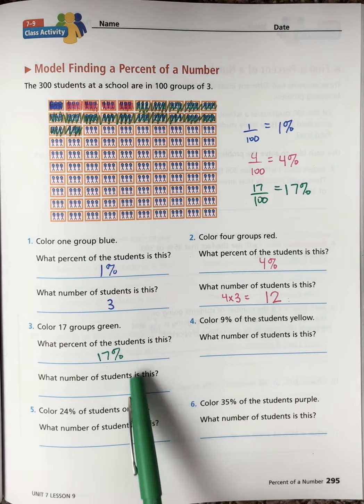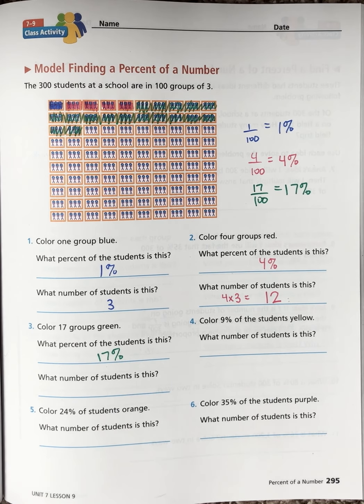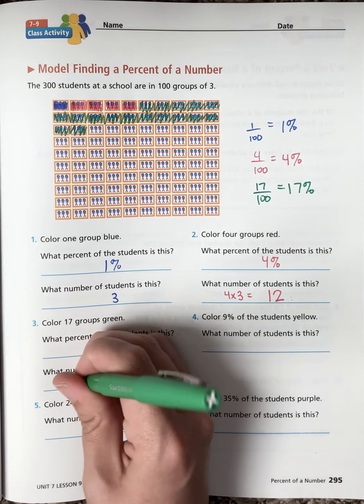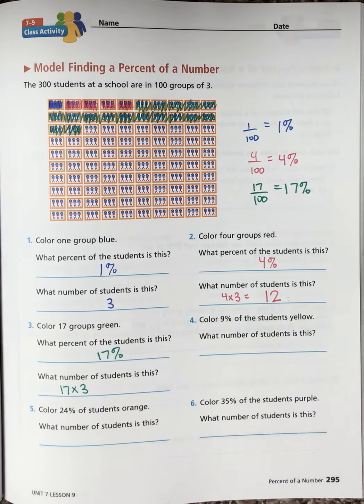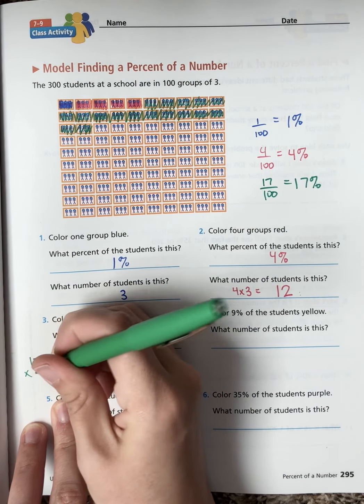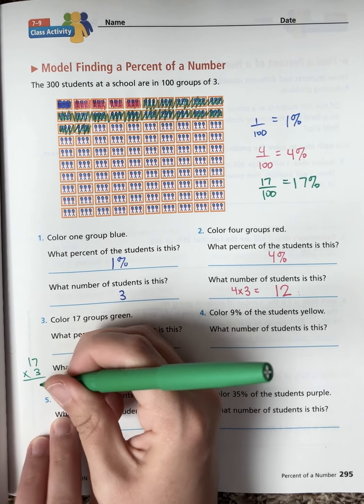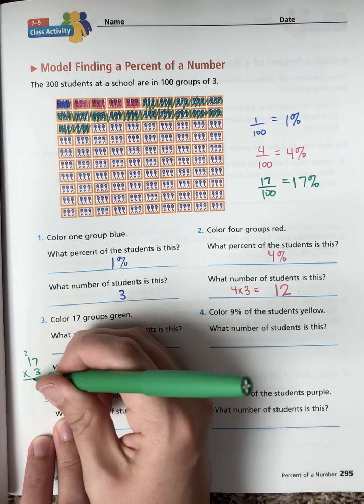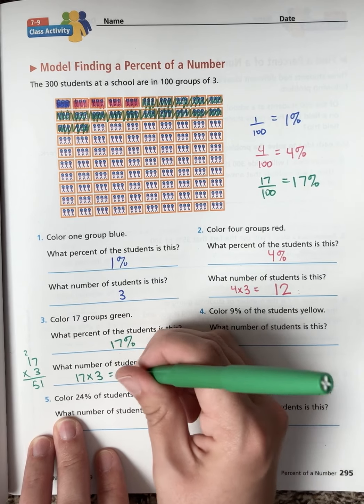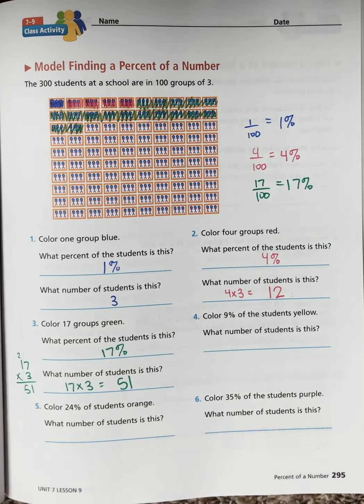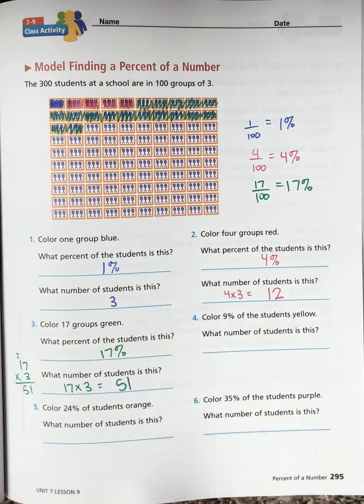And what number of students is this? Well, I colored in 17 boxes, and there's 3 students in each box. So I get to solve 17 times 3. I don't have that memorized, so I'll do it off to the side. And I get 51 students. So there's 51 students in these green colored boxes.